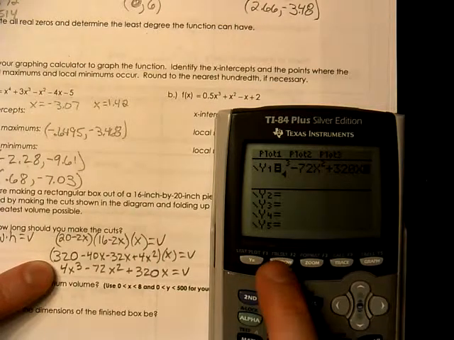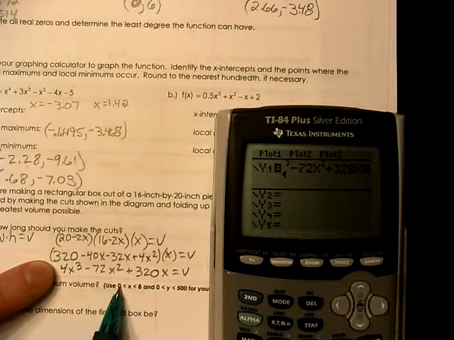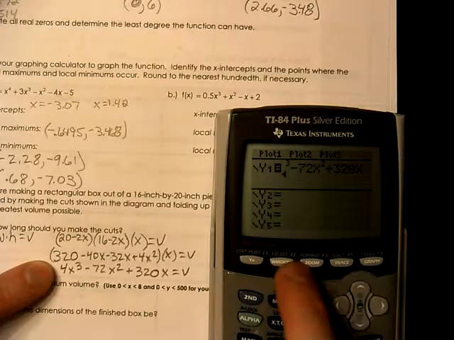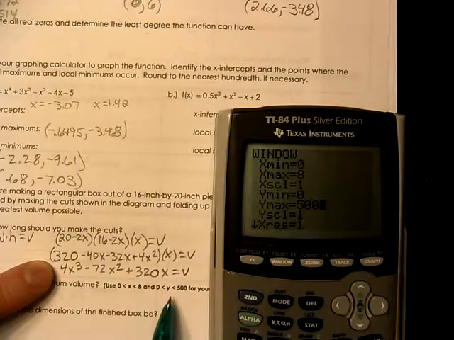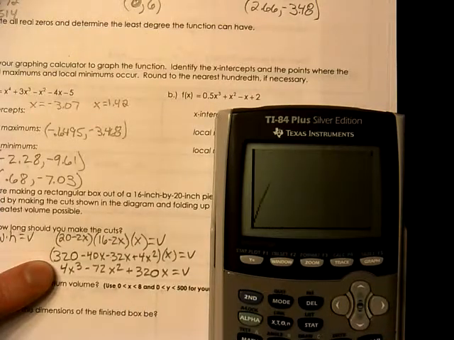So what they're suggesting here is that we use 0 to 8 for our x's. So we go to window. Your minimum x that it's going to show is 0. Our maximum x is 8. Your minimum y is 0. And your maximum is 500. They're suggesting us to fix our window so we can see the graph correctly.